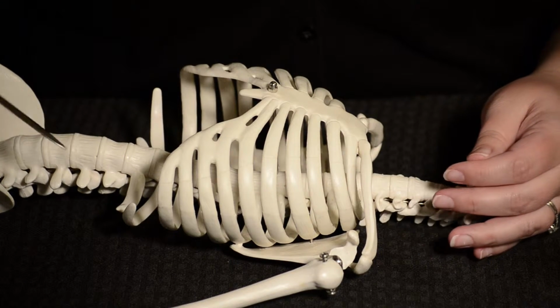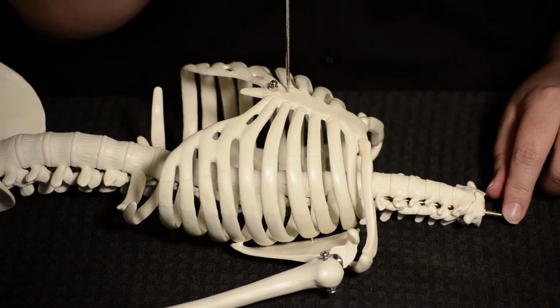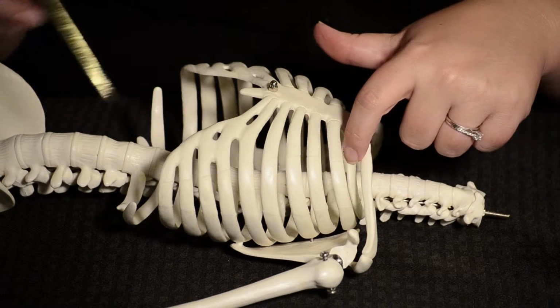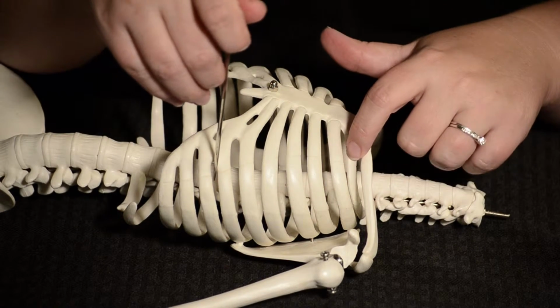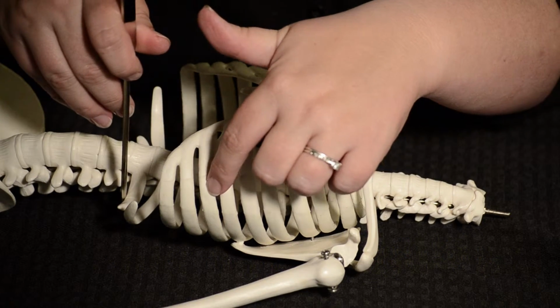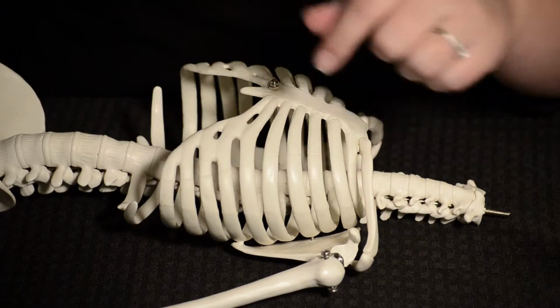Okay, now we're on to the sternum. We have the manubrium right here, the body, the xiphoid process. On the ribs, 1 through 7 are the true ribs, and then 8 through 12 are the false ribs.